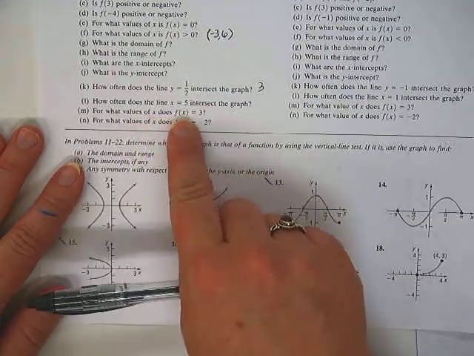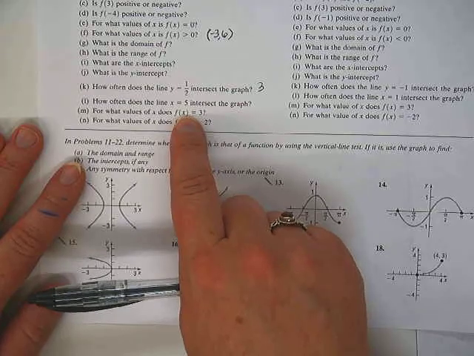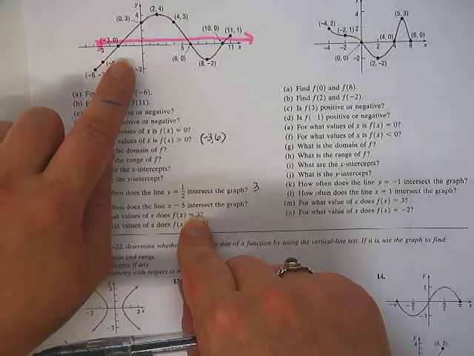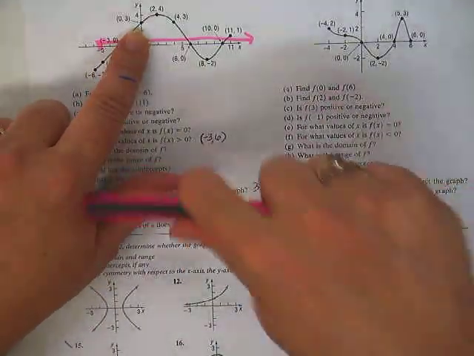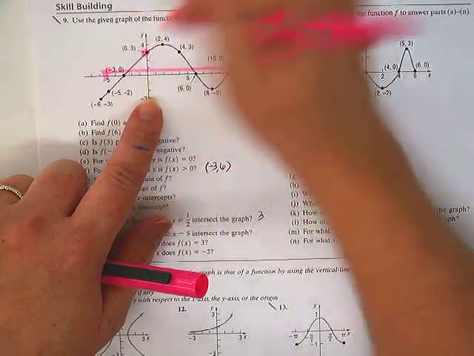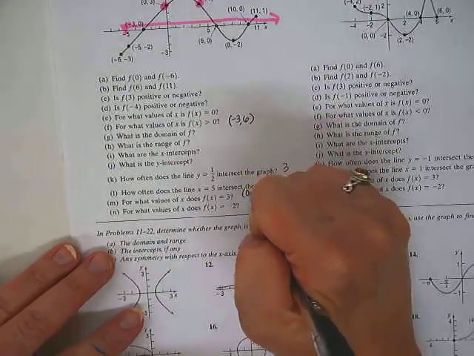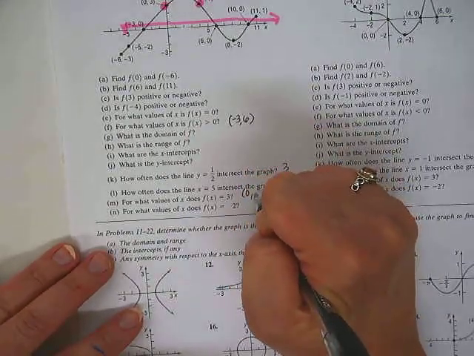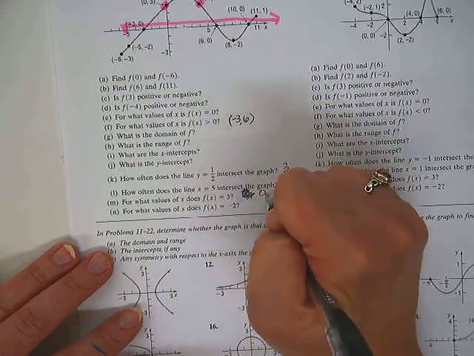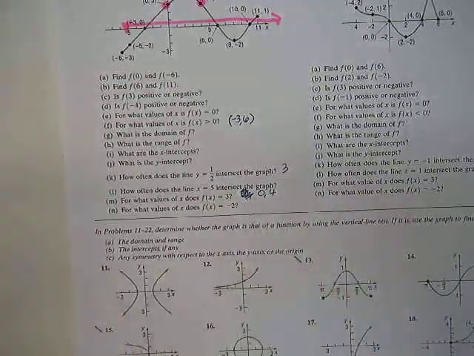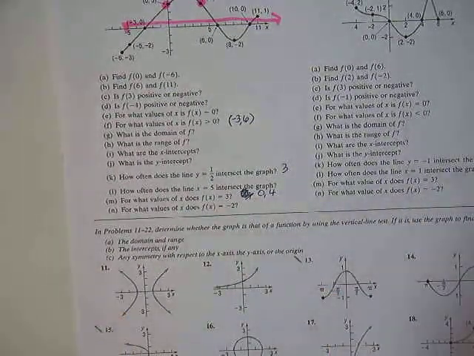Oh, and here's some of the backwards kinds. For what value of x does f of x equal 3? So we're finding the x value, and we're saying this time that the y value equals 3. So look at the graph here. Where does the y value equal 3? There's one right there. Is there any other place where the y value equals 3? Here. So what are the x values where y equals 3? 0 and 4. You probably better not put it in parentheses or it'll look like interval notation. So there are 2 separate answers, 0 and 4.